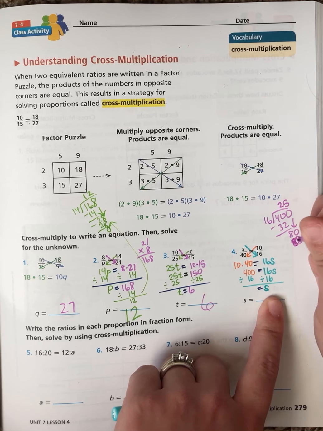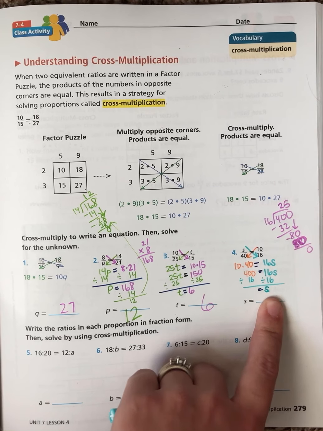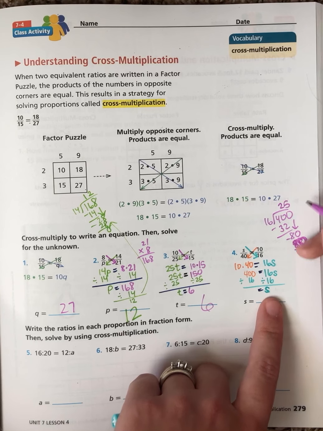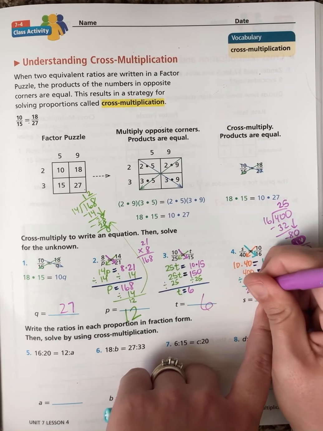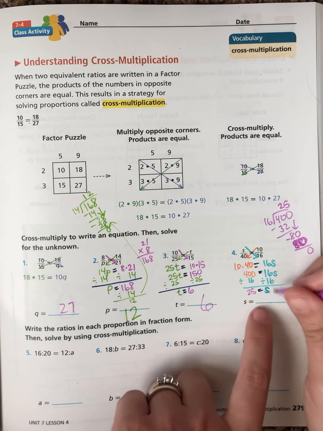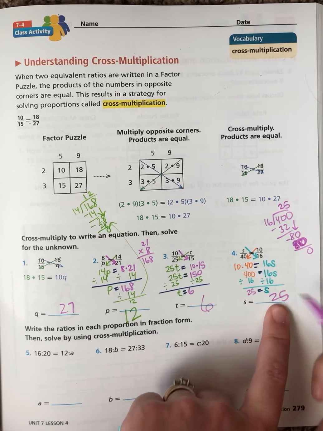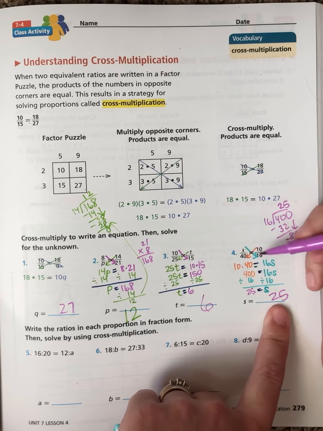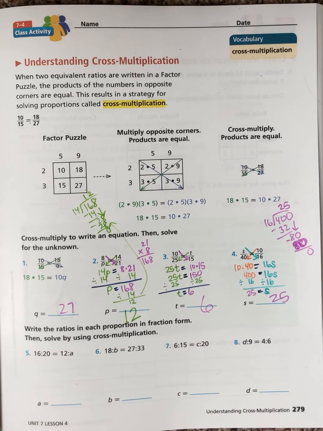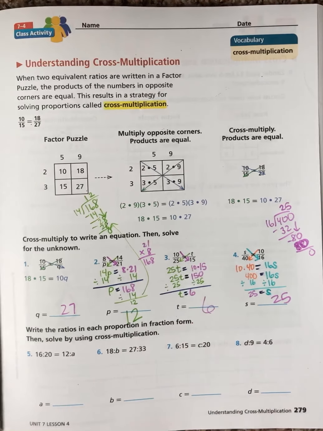So 5 times 16 is 80. Oh my gosh. And we subtract and have nothing left. So 400 divided by 16 is 25. That means our answer is 25. S equals 25. That means 25/40 is equivalent to 10/16. All right, hopefully the strategy is making sense to you. If my couple of mistakes haven't messed you up too bad.